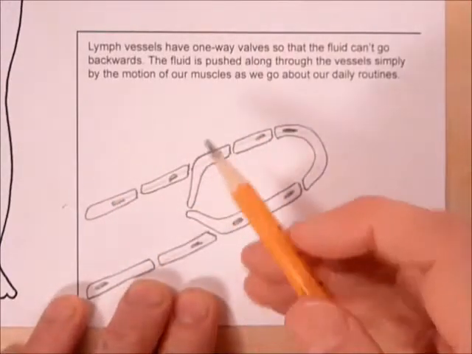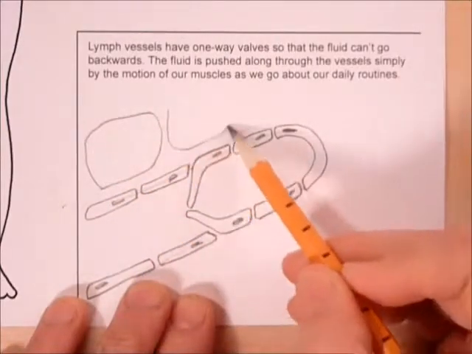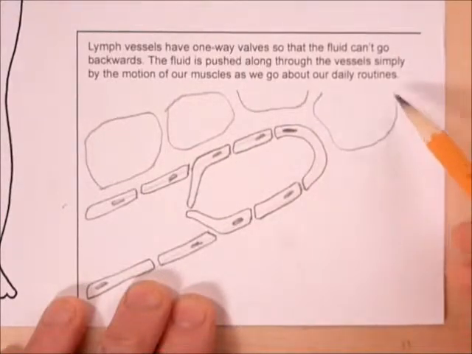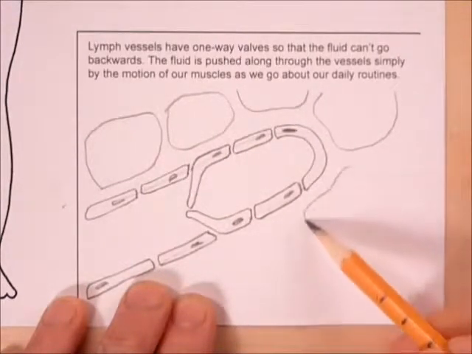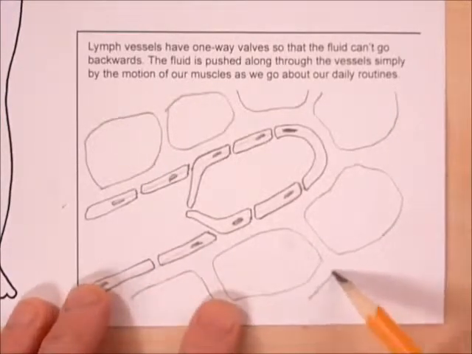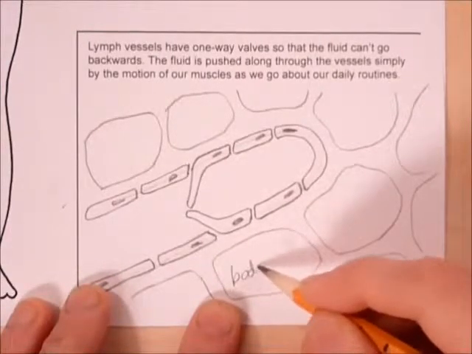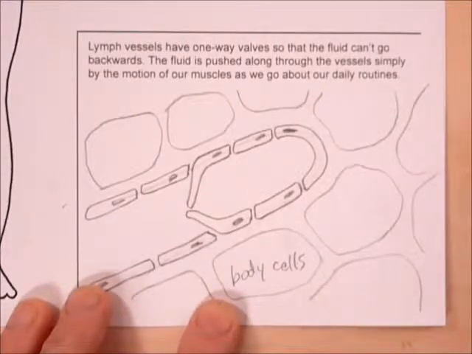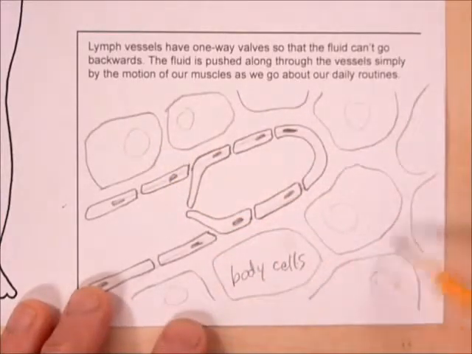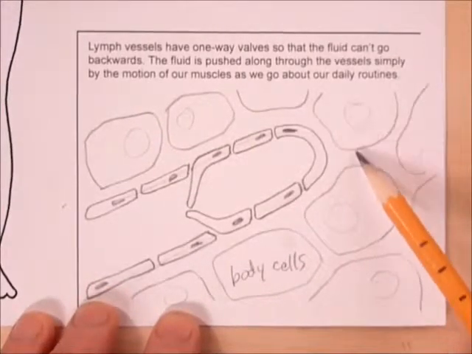Now we need to draw the body cells around here. We'll just draw some kind of generic. We're not specifying exactly where this is in the body. Somewhere. Okay, this is just a very generic drawing. Okay, and so these are body cells. You can give them a nucleus if you want. These are cells. Okay, and in between these cells, there is fluid.